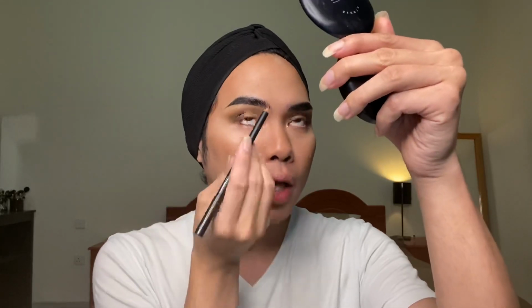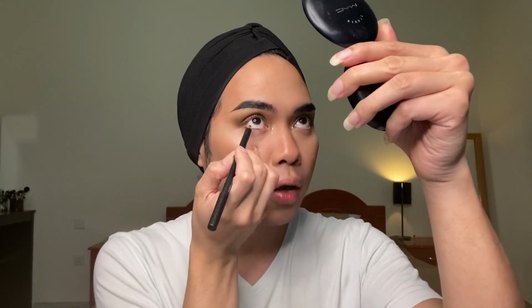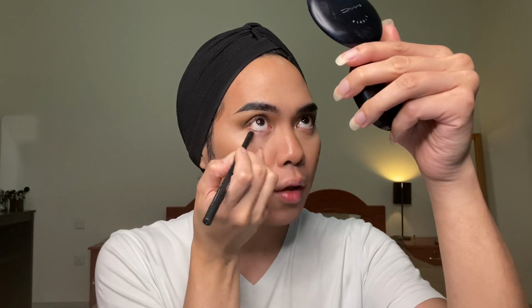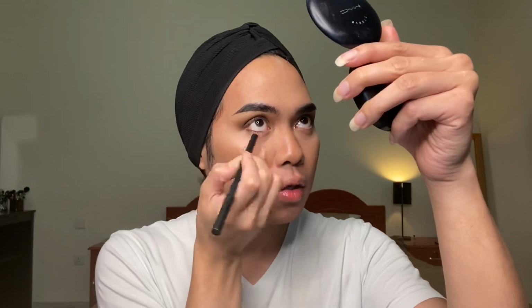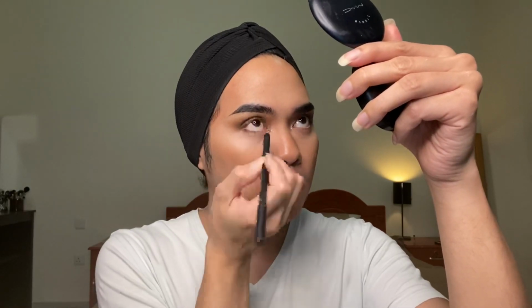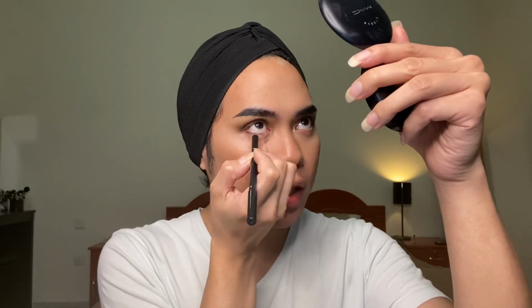And isa ka tip nga ako ni-recommend, especially for those nga teary-eyed pala, is when you apply your pencil, kung gusto mo ganyan magbutang pencil, or when the occasion calls for it, is to put the mirror on top. Look at yourself in the mirror and do this. I find it the easiest.